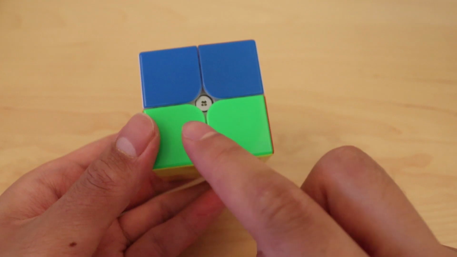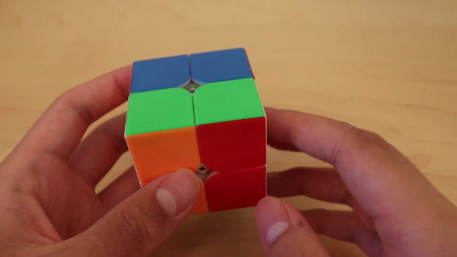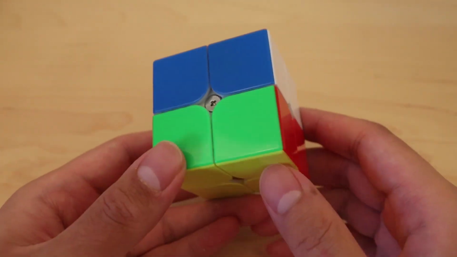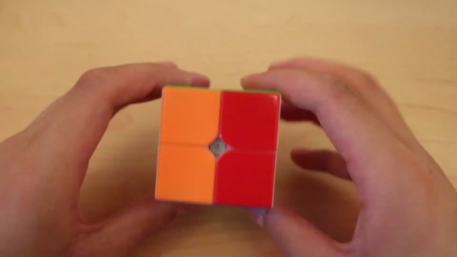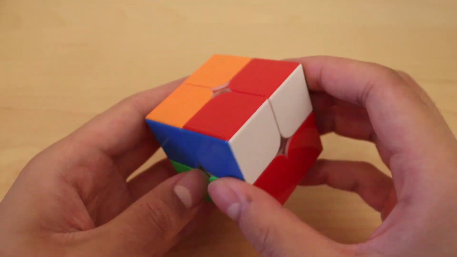Now we notice that the front is green, and let's find the green pieces, but they're actually back here in the back. And that's not convenient to actually look at the back for the AUF, so that's not good. So there's 3 options here we can do.